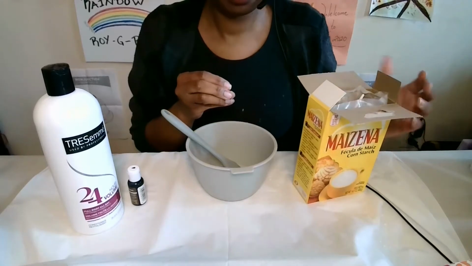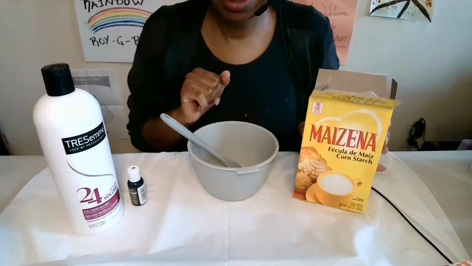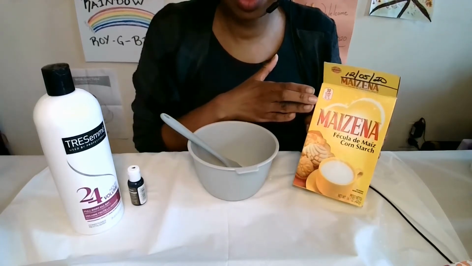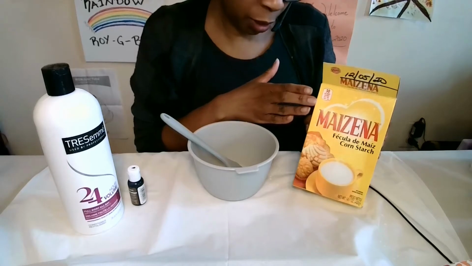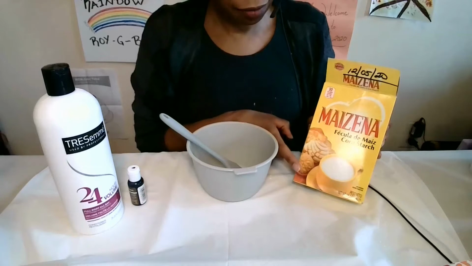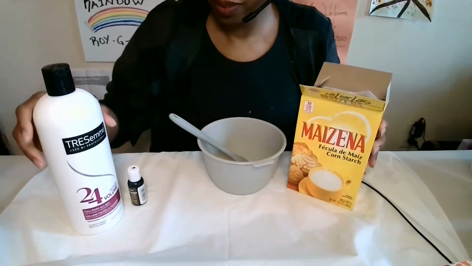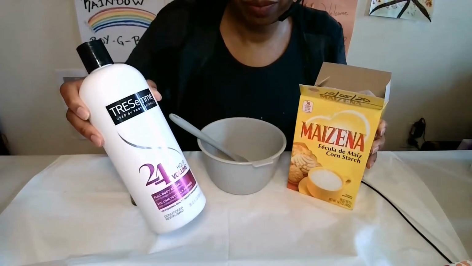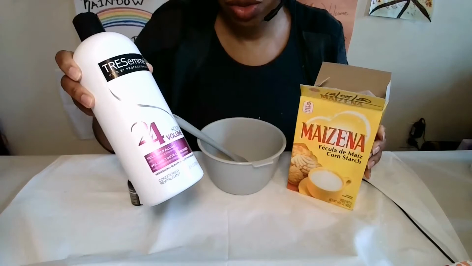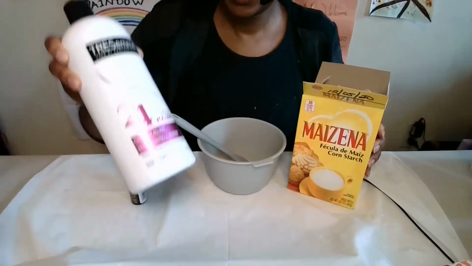My design is going to end up being my chemical formula, or the things that I'm going to mix together to make my Play-Doh. I have cornstarch, which I know can take the place of flour. Then I have my conditioner. I want something that's going to take the place of the oil that's in traditional Play-Doh recipes, and water.